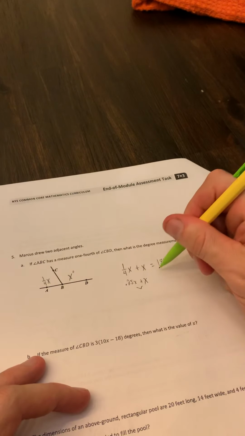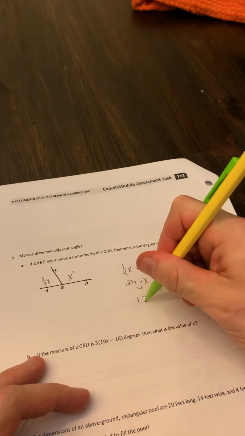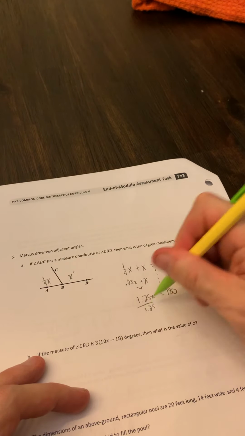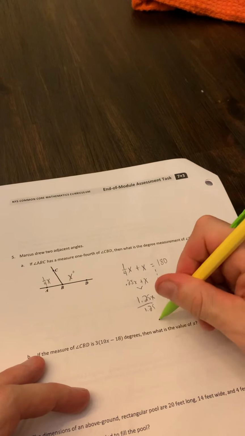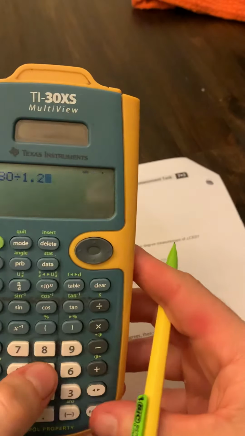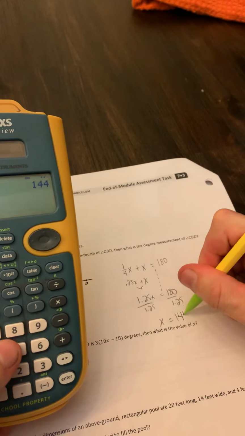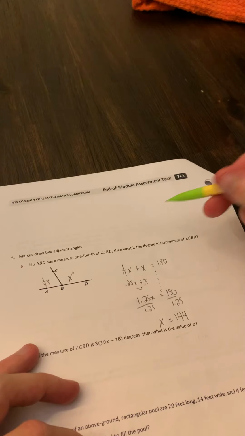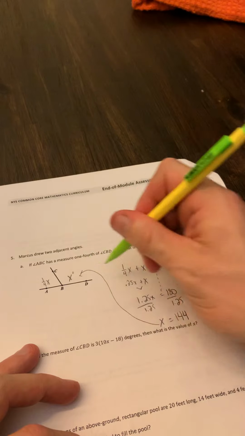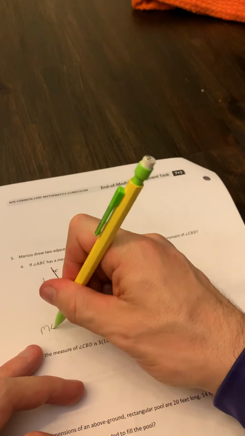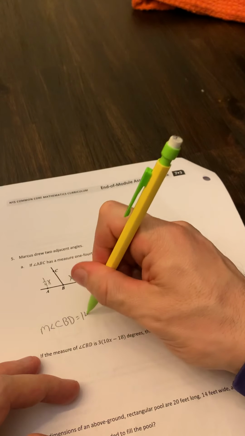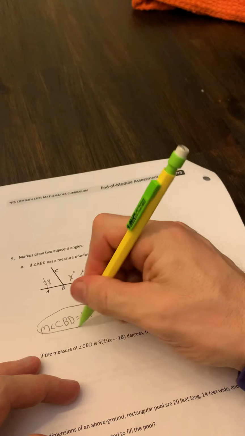So now I have 1.25X equals 180. Divide by 1.25X. That would leave me with X equals 180 divided by 1.25, 144. So it's asking for the angle of CBD. Well, that's pretty easy because look, X is 144. So if I really wanted to be picky, I'd say the measure of angle CBD equals 144 degrees.